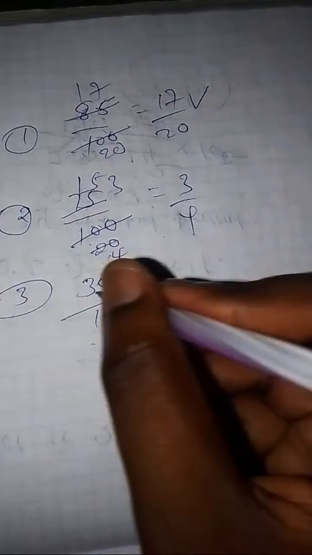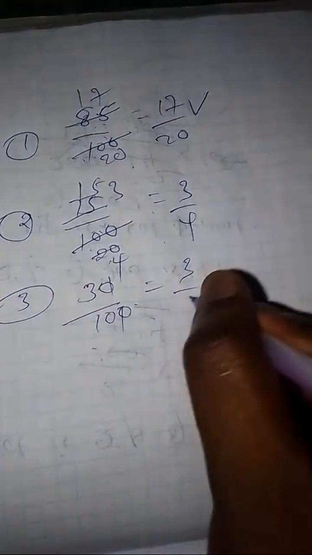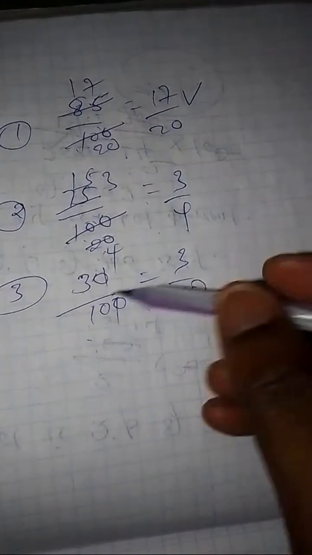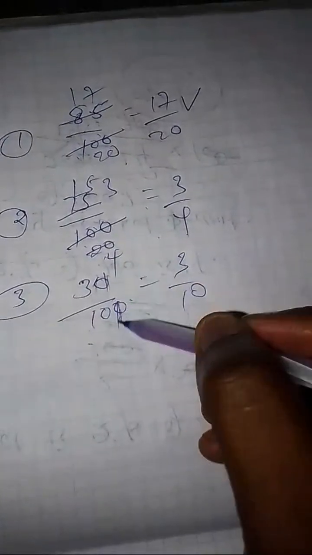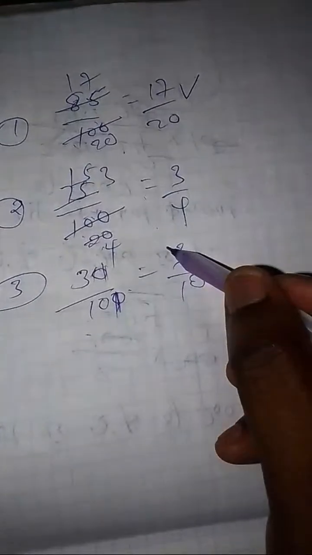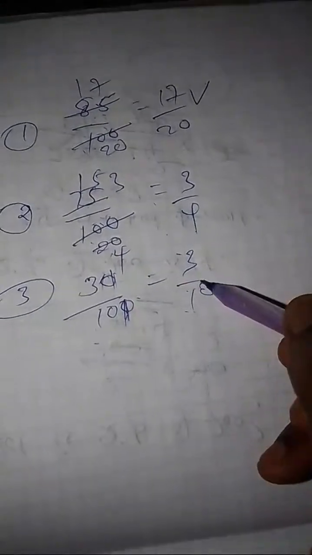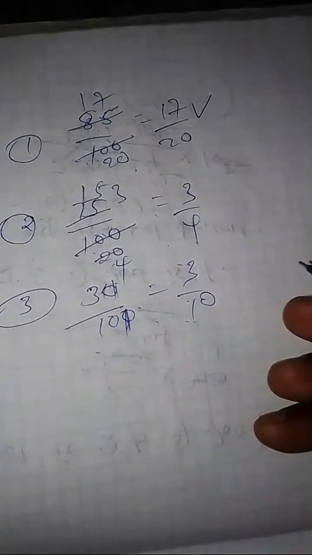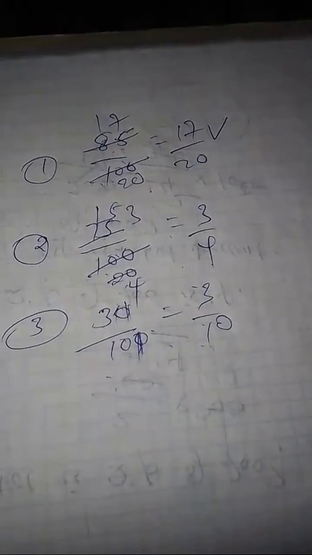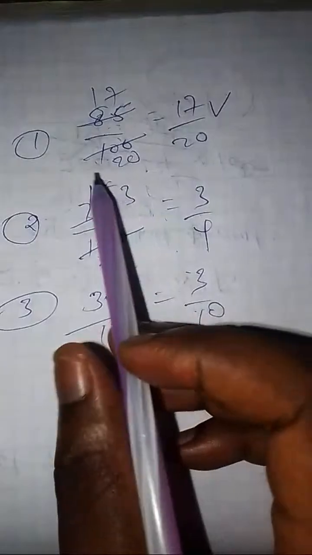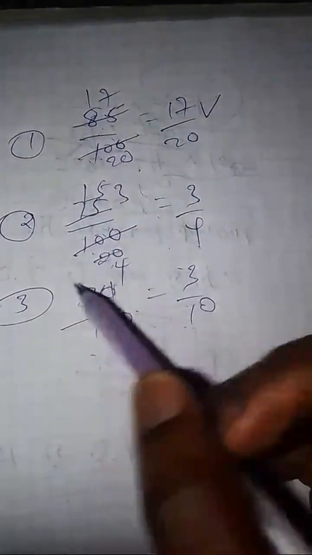What about 30 out of 100? It simply becomes 3 out of 10, because you cancel the 0 here, and then it becomes 3 out of 10. So this one is fractions made easy. Okay, so we can also divide fractions.